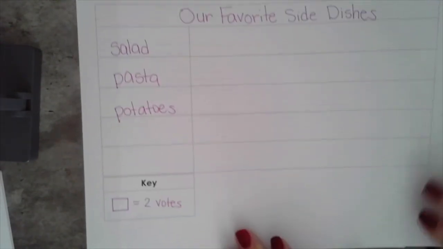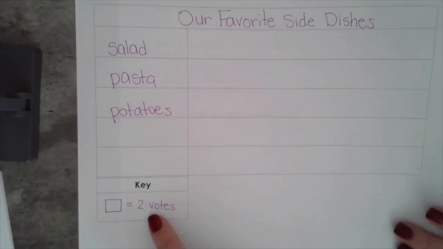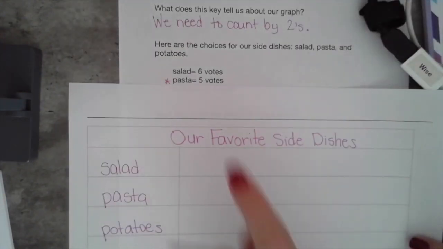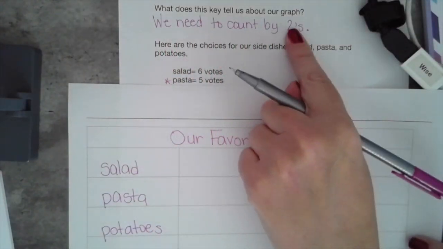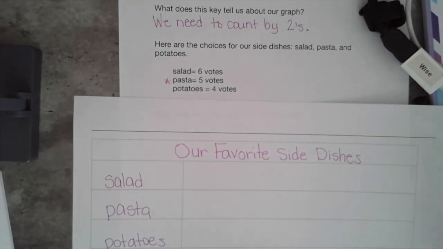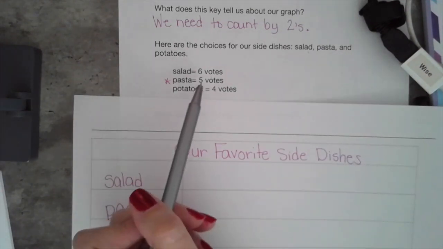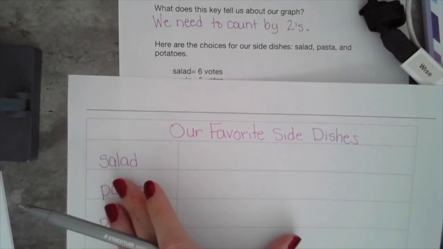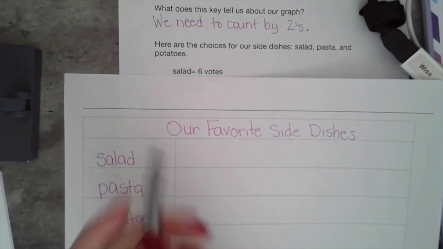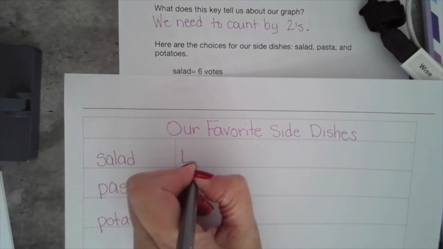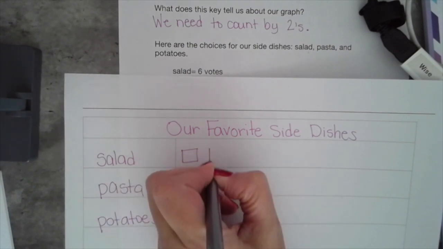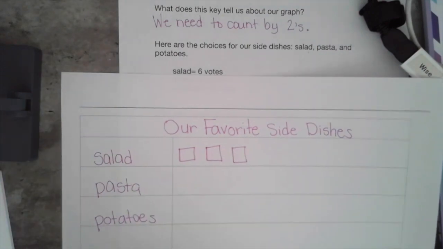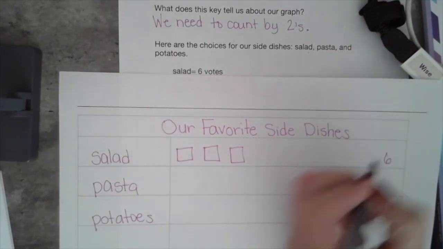Now I have our key down here. Each square that I draw is going to stand for 2 votes. So just like we said up here, we need to count by 2s. All right, so I am going to draw the squares I need for salad. I want you to count out loud by 2 with me as I draw them. 2, 4, 6. Okay, and I'm going to stop. I'm going to write 6 out beside there.